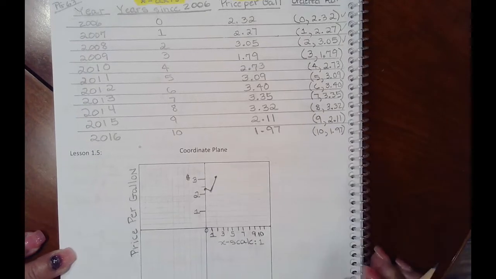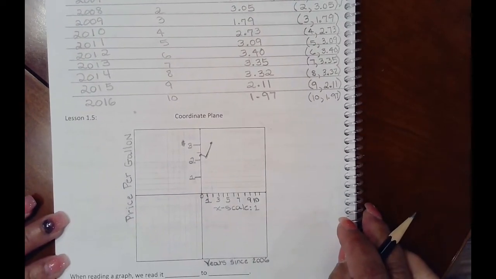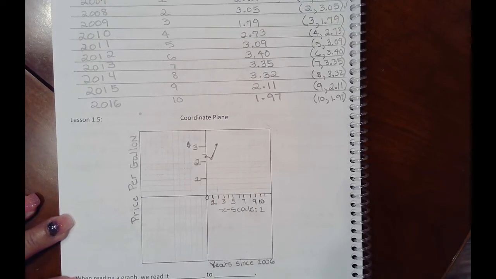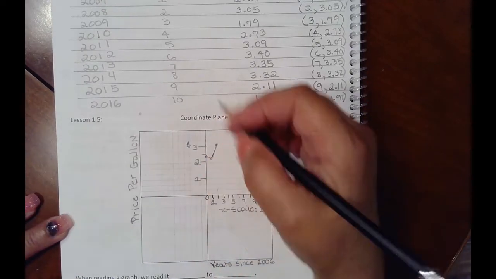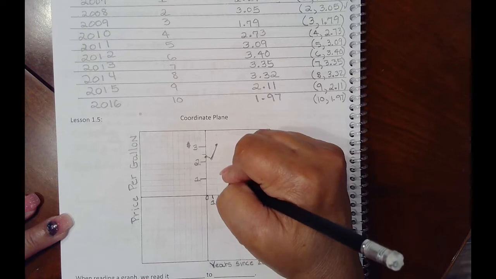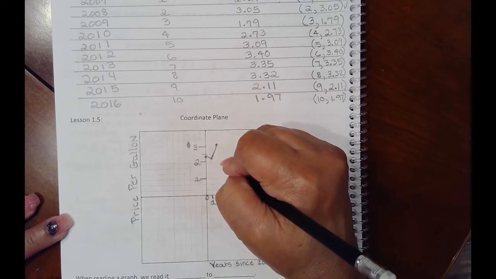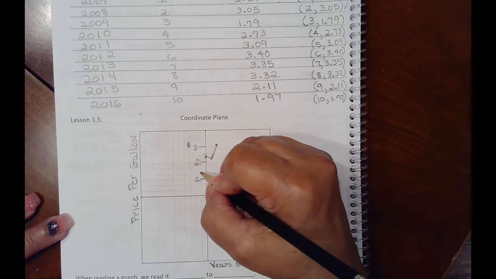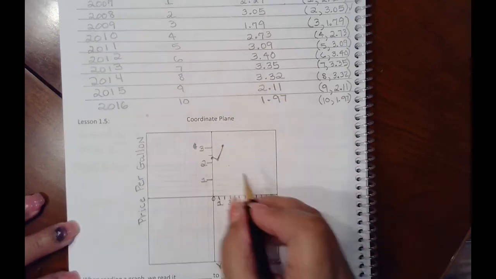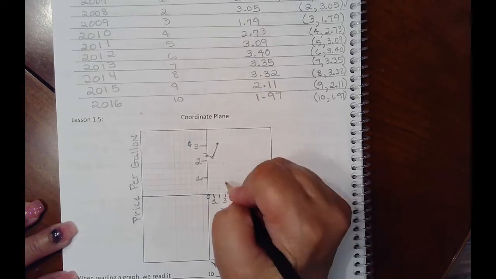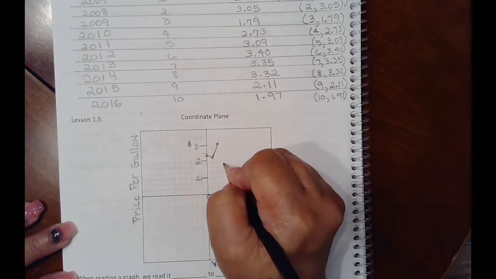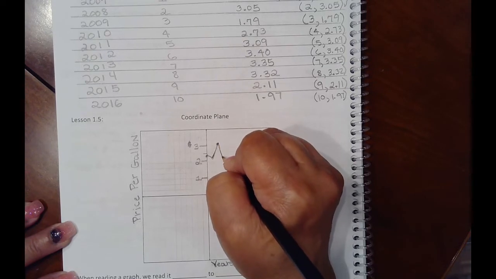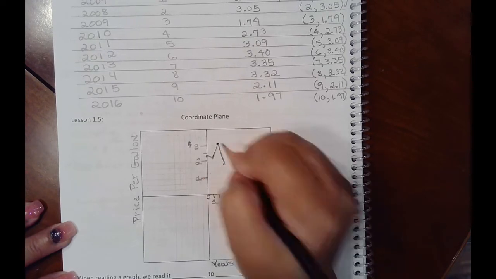Now I'm going to go to 3, 1.79. I'm going to slide this up a little bit so we can see a better view of the graph. So 3 and 1.79, we're going to go a little bit under. Remember, the halfway mark is right here. This would be 1.50. So 1.79, you're closer to 2. And we're pairing that up with 3. You can go like this and connect it from the previous point to the point that we're on right now.